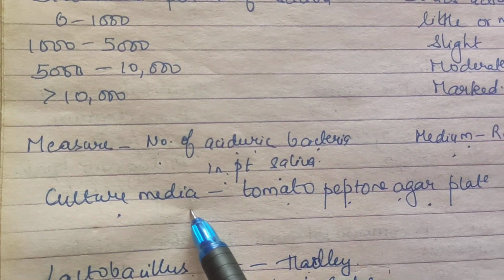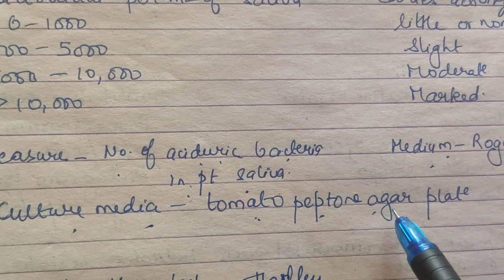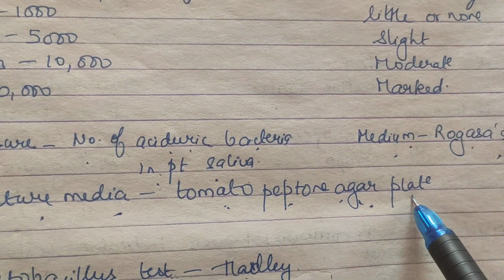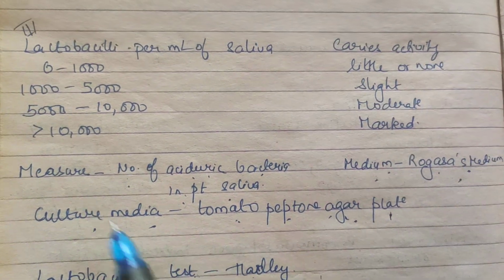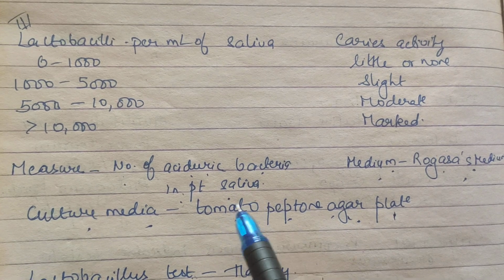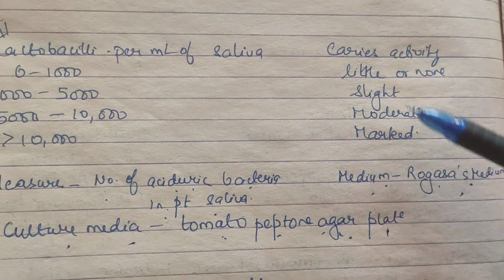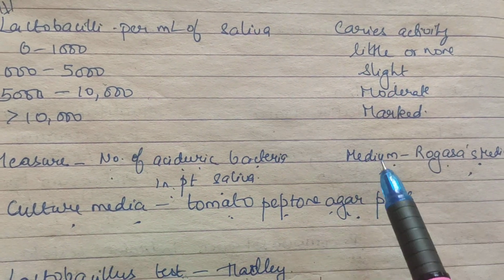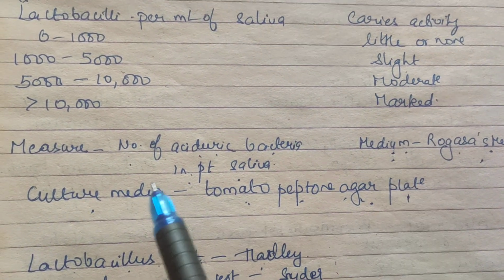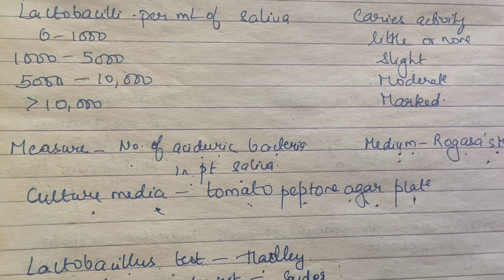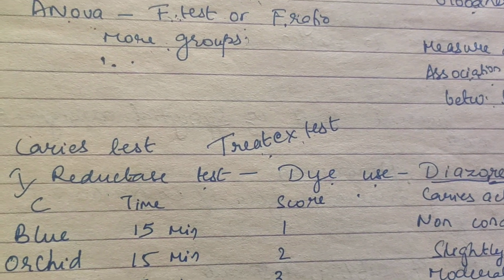They can ask about the culture media: tomato peptone agar plate. So this is all about the lactobacillus test. These are the readings and these are the findings for each reading. You have to go through this. The medium is important, and the culture media is important. Then we'll come to the next.